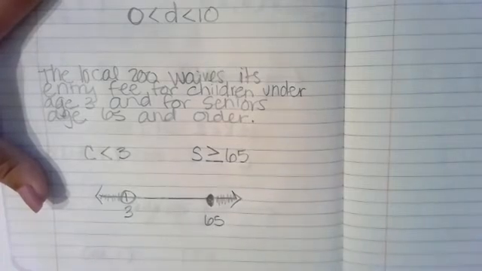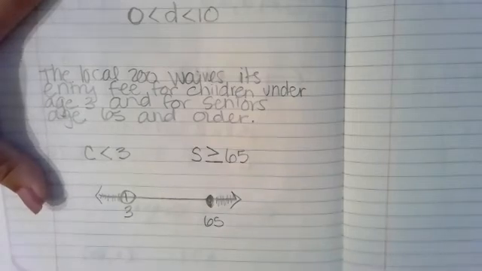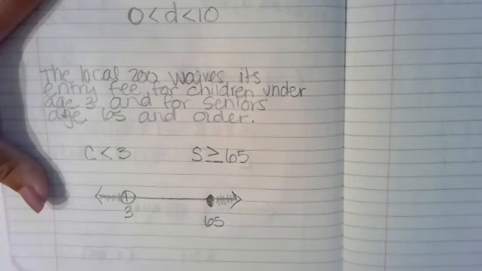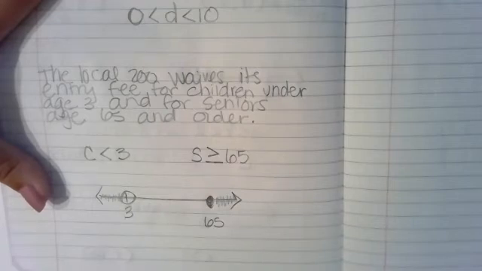Shouldn't it stop at 0? I'm sorry? Shouldn't c less than 3 technically stop at 0? I mean, no one's going to be less than 0, but I don't personally feel the need to write that down because I just know that people don't exist under that age.